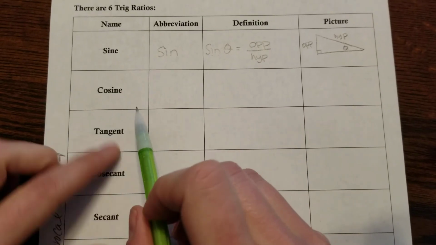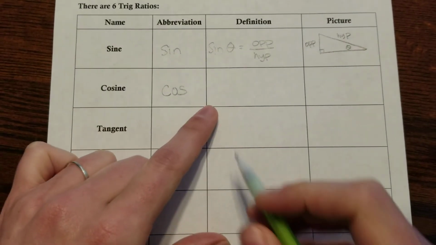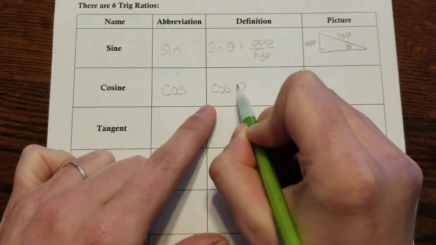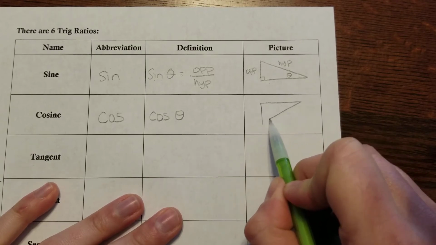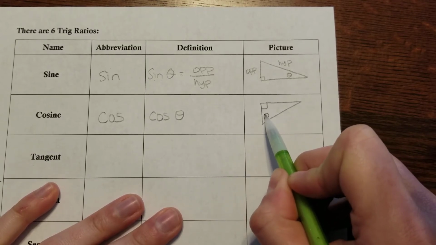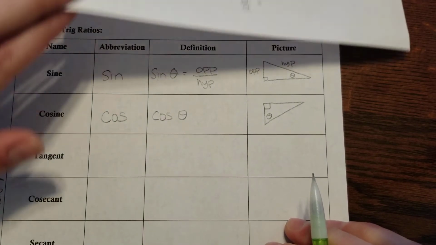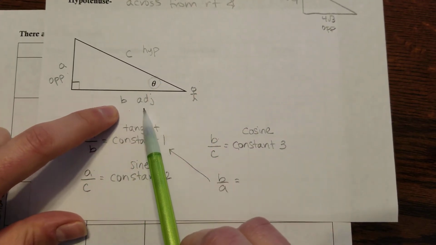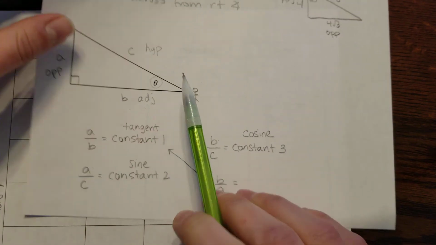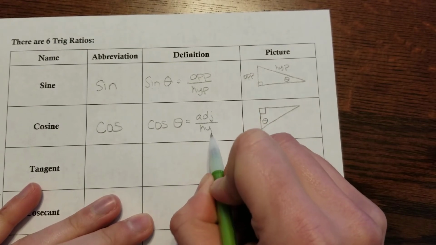All right, our next trig function is cosine, and it's abbreviated COS. So cosine of theta, if theta is still our reference angle, let's go ahead and draw a picture. Now I'm going to draw a picture that looks different than that one this time, just so we can kind of start getting our heads wrapped around the sides that we're going to need. So cosine, if you remember from over here, cosine in our picture was b over c, and we have that labeled as adjacent over hypotenuse. So our cosine is going to be the adjacent side over the hypotenuse.